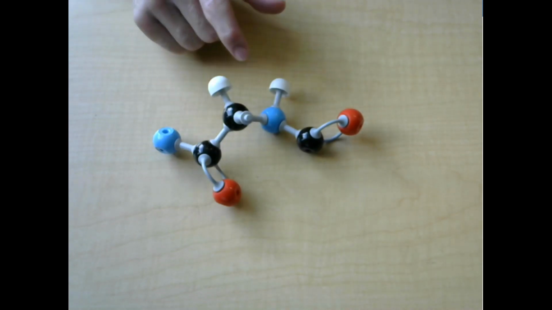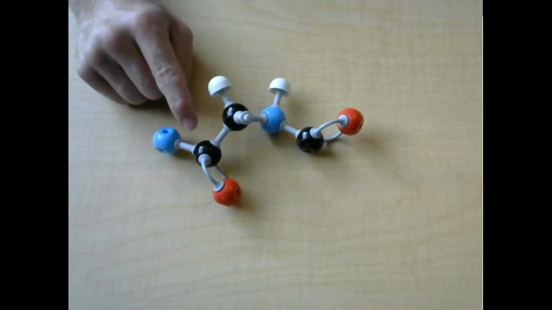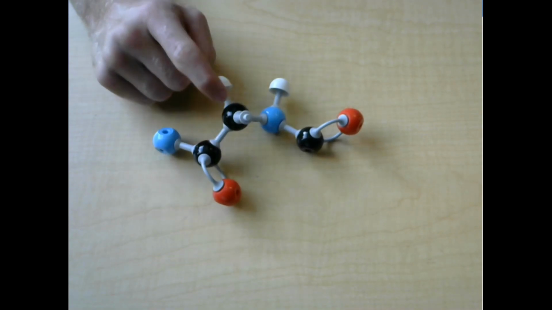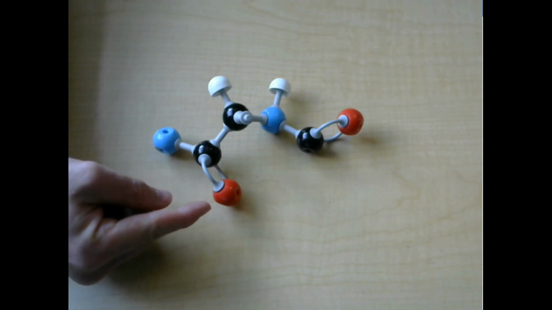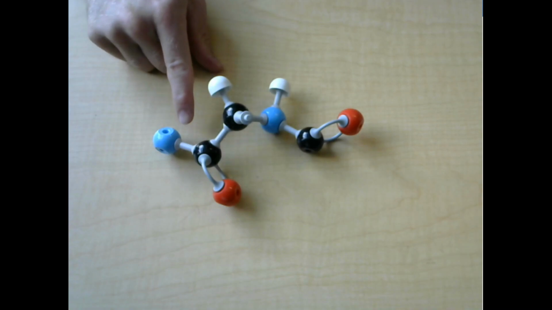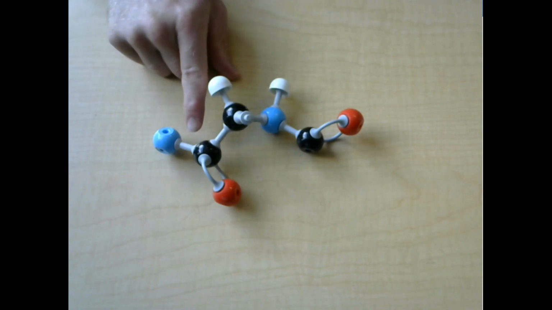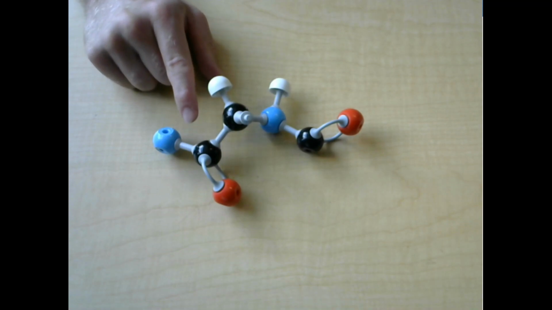Hydrogen on the C alpha carbon. Alpha amino group here shown in blue. Carbonyl carbon connected to the C alpha carbon, here in black. Carbonyl oxygen in red. And right here is actually my peptide bond. I've got my carbonyl carbon connected to my next amide nitrogen, so this is my peptide bond.